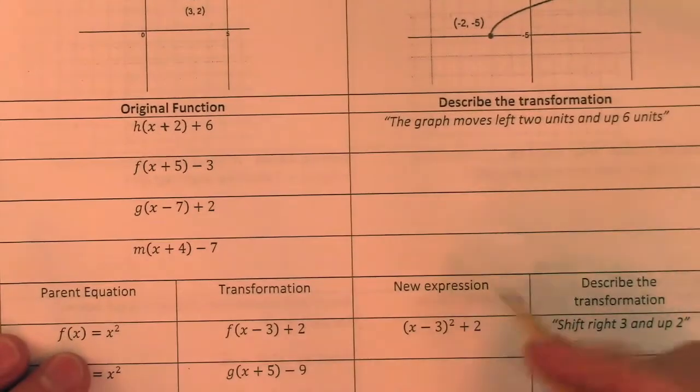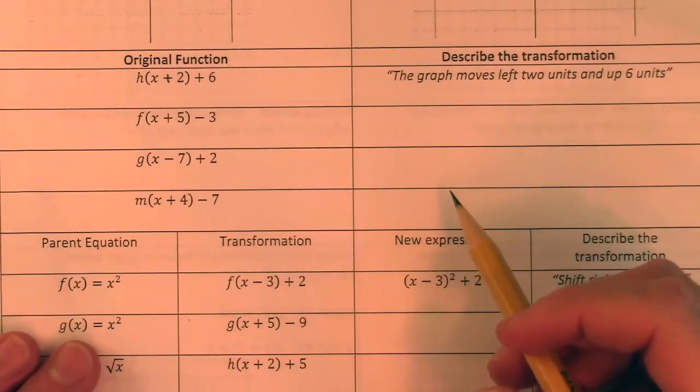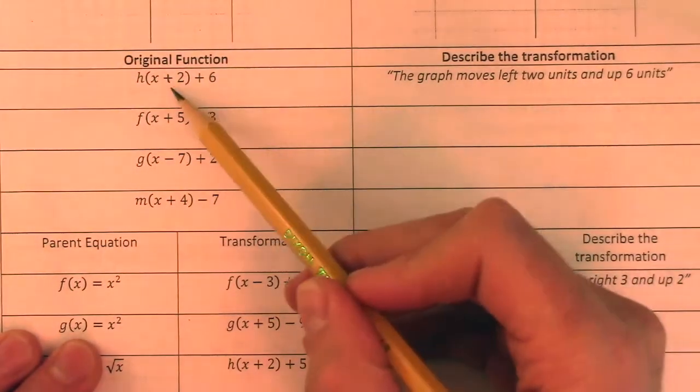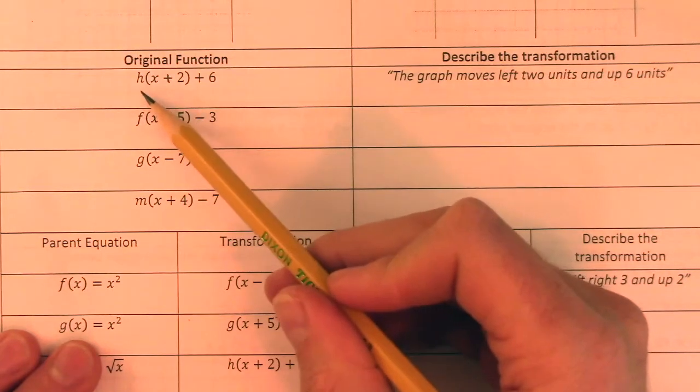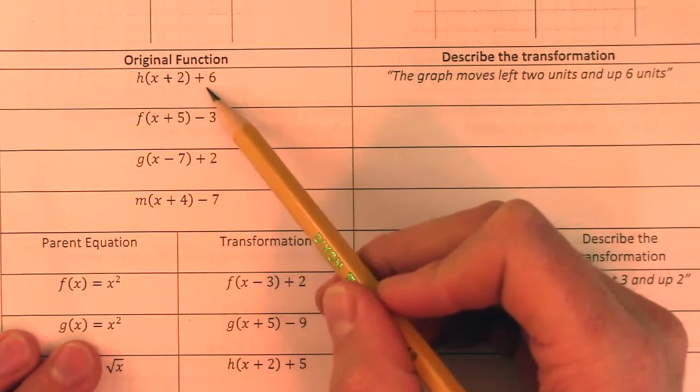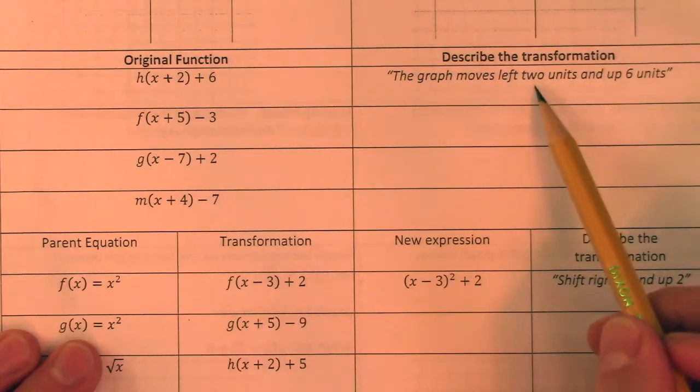Alright, so what we have then is we want to make sure you understand shifts. And this should be a review from a previous year in algebra. This is a pre-calc class, so it should be a review from a previous year. If I've got an original function, h of (x plus 2) plus 6, that means that the graph's going to move left 2 and up 6 units.